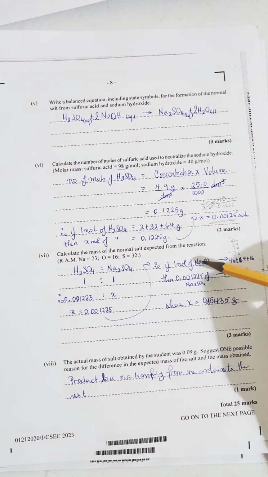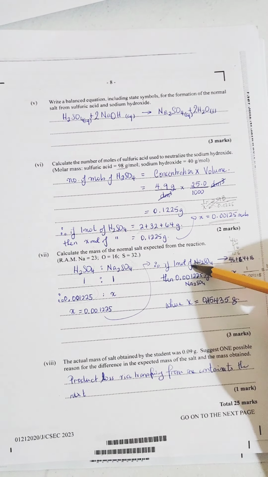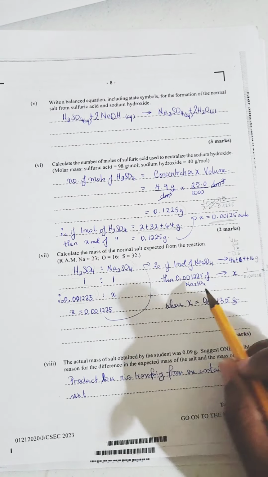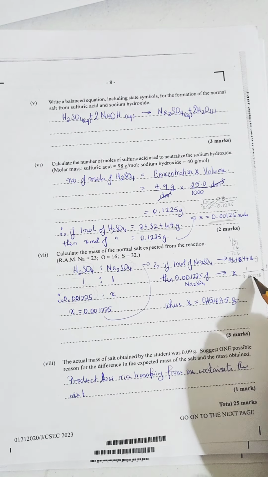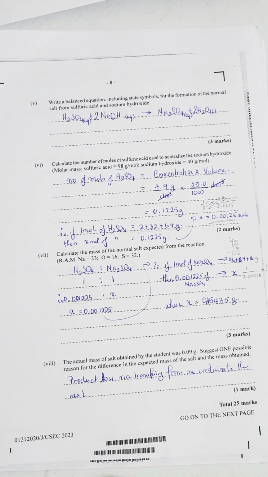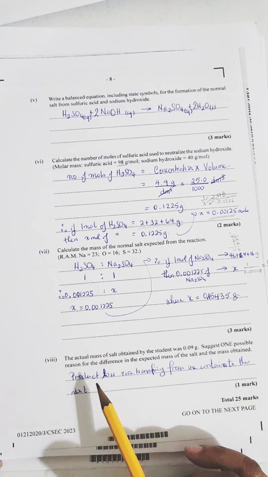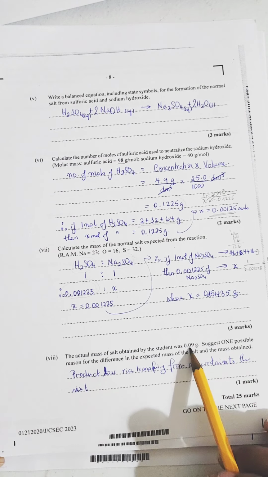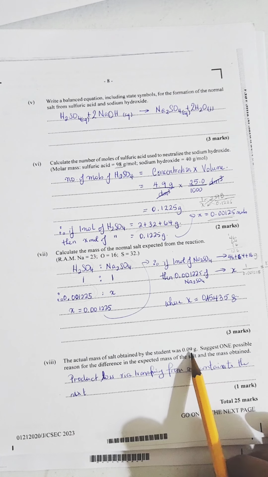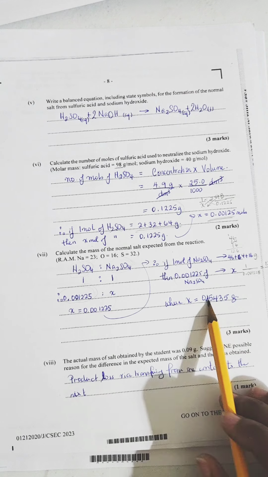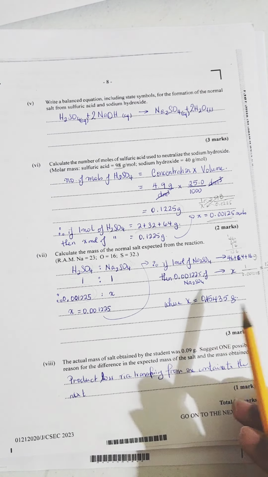So basically, put the same units on the same side. So if 1 mole has a mass of this, then this would be less because this is smaller than 1 mole. Okay, so we just multiply this by 126 and divide by 1, and we get 0.15435 grams. And so this is pretty close to our 0.09, because it says the actual mass of the salt obtained by the student was less. It was 0.09, which is a little bit less than the 0.15. It's like 0.06 less.